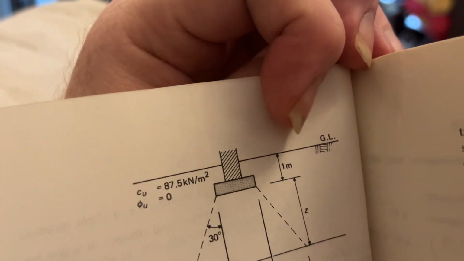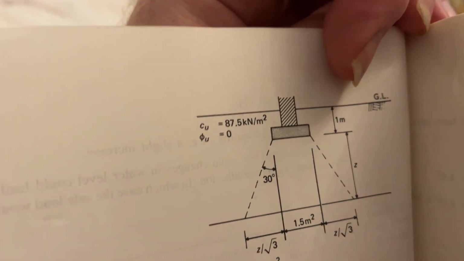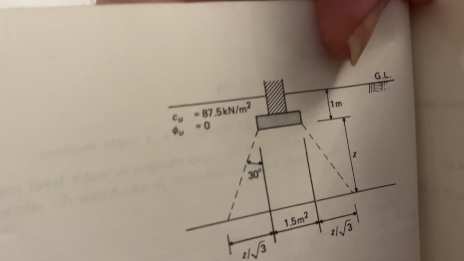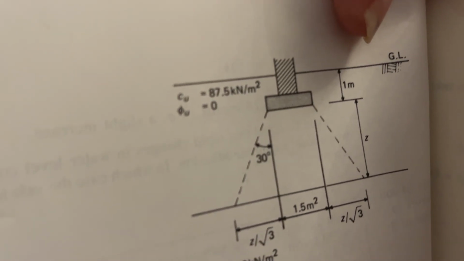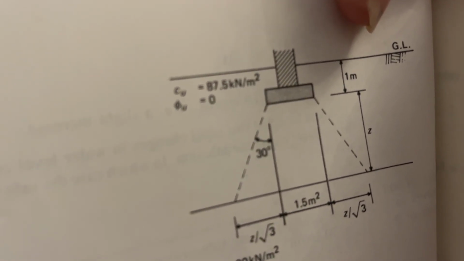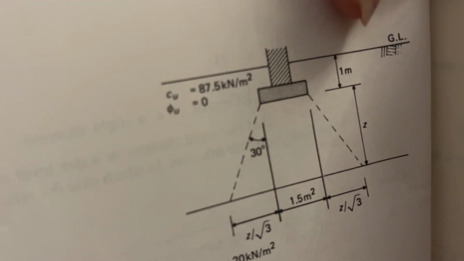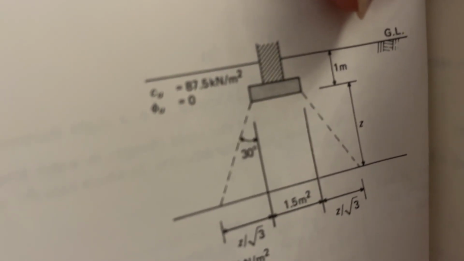So z, sine, no, it's tan 30 equals the distance y over z.